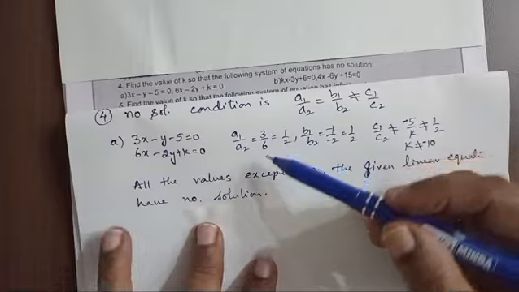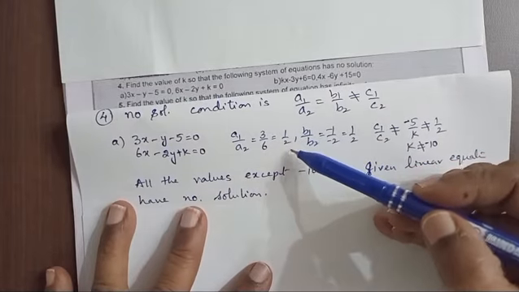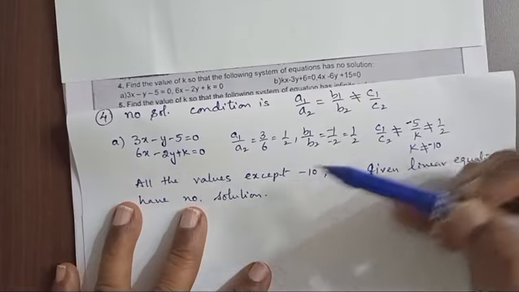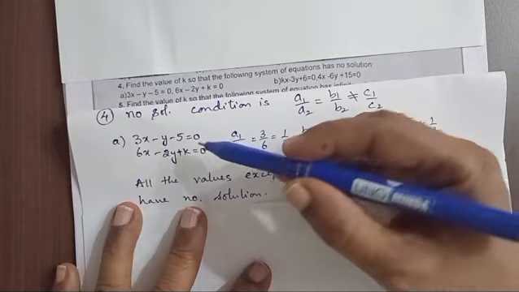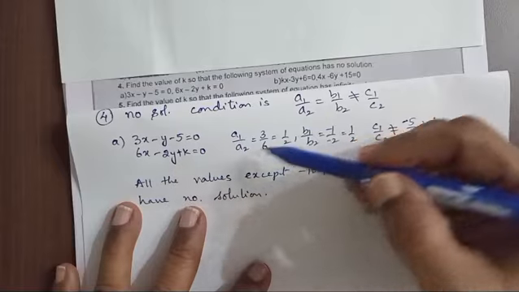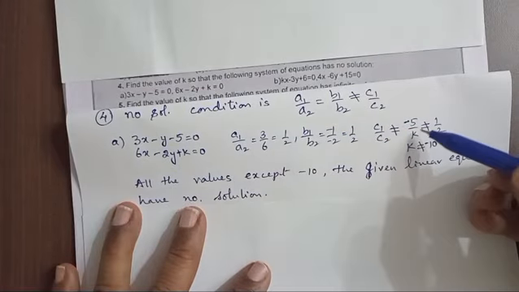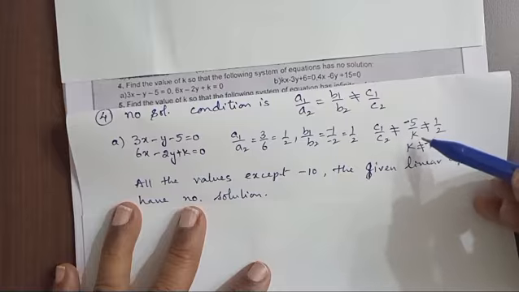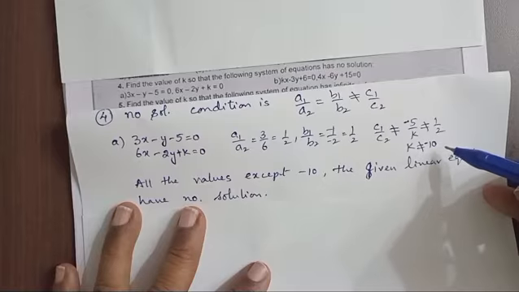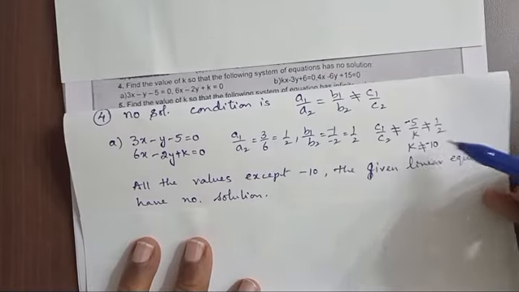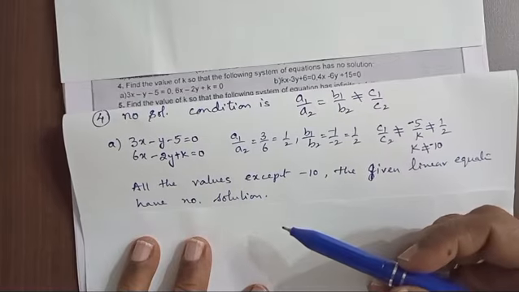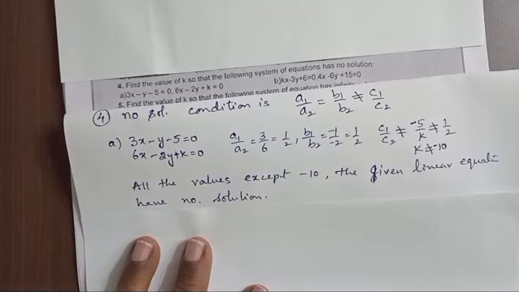The ratios a1/a2 = 3/6, which is 1/2. b1/b2 = -1/-2, which is 1/2 again. And c1/c2 = -5/k. Hence, this -5/k should not be equal to 1/2. By cross multiplication, we get k into 1 is k, -5 into 2 is -10. k is not equal to -10. Hence, the solution is all values except -10, for which the given linear equations have no solution.